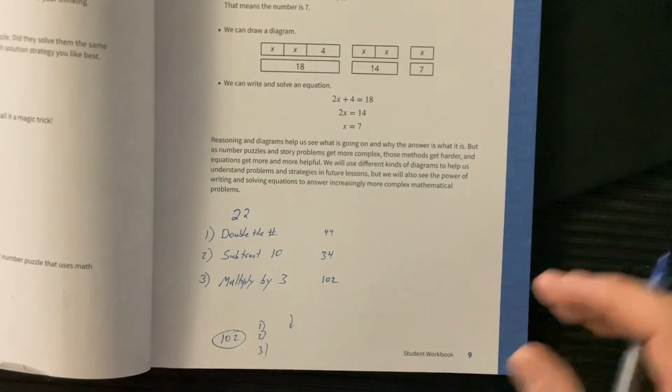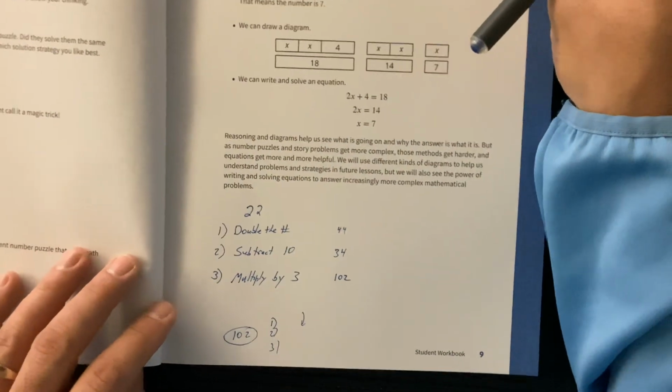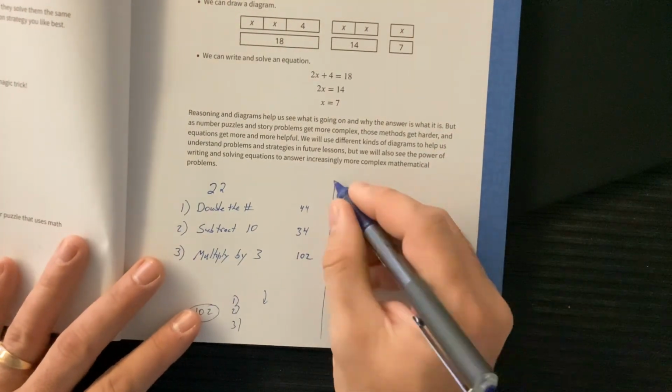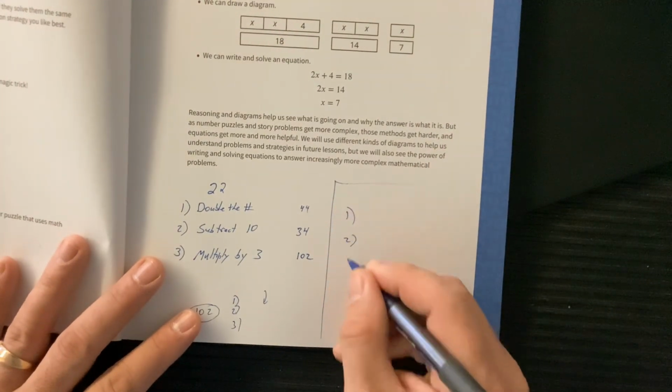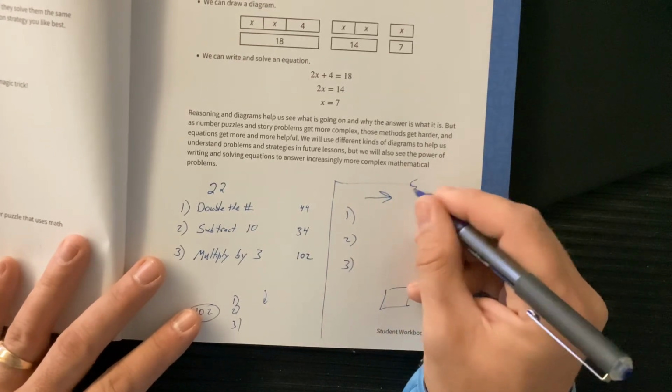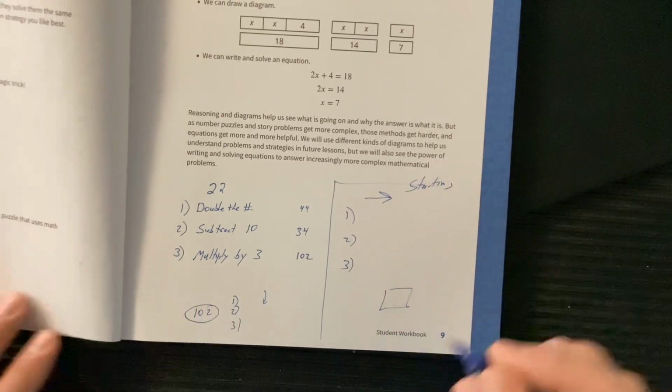All right, so I'm gonna try one on you and see if you can get it. So I'm gonna do mine off to the side so you cannot see it. I'm gonna tell you my ending number. You're gonna tell me my starting number, just to practice.